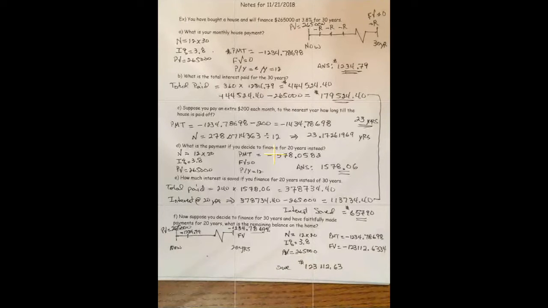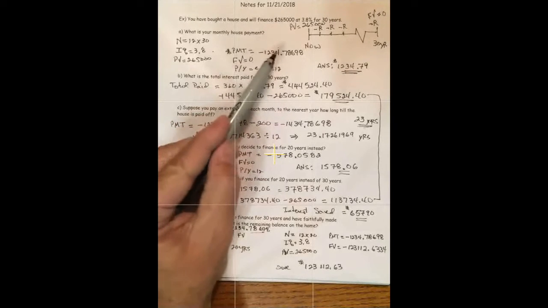Almost half. So even though you've made 2/3 of the payments on the original note for 30 years, you still end up owing almost half.